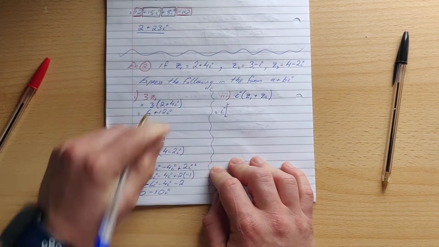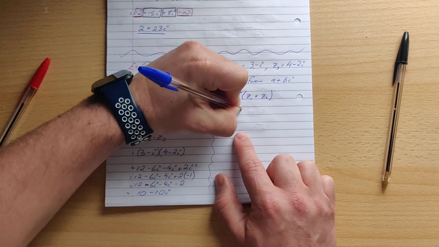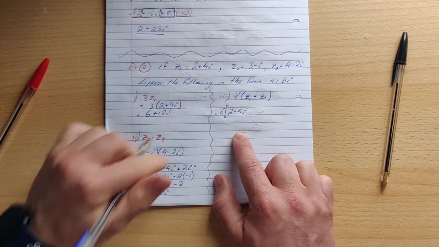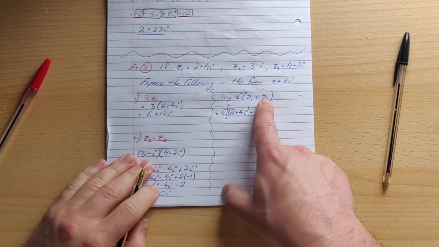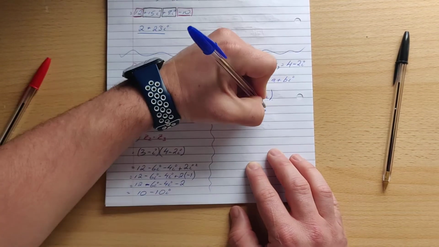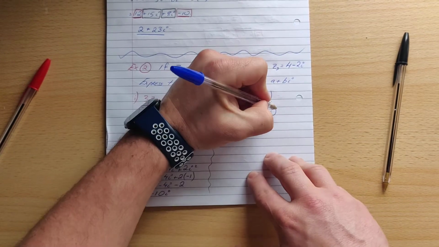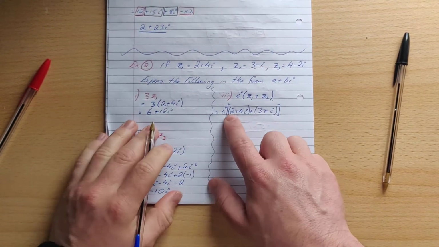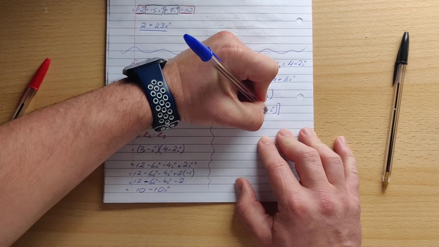I'll put a big bracket because when I fix this first, z1 is 2 plus 4i. I'll put that in brackets if you want, just to make it a bit easier. Plus z2, minus i. Now, you don't have to put in the brackets for this example right now, just make sure it's a minus.